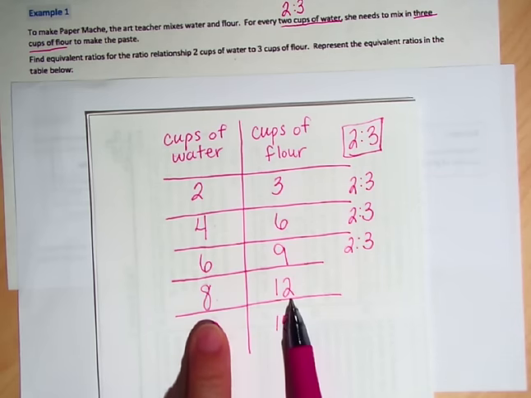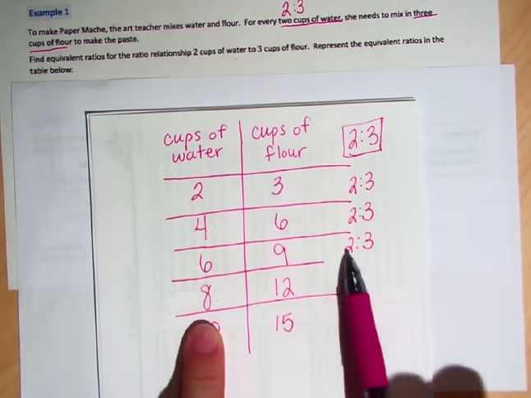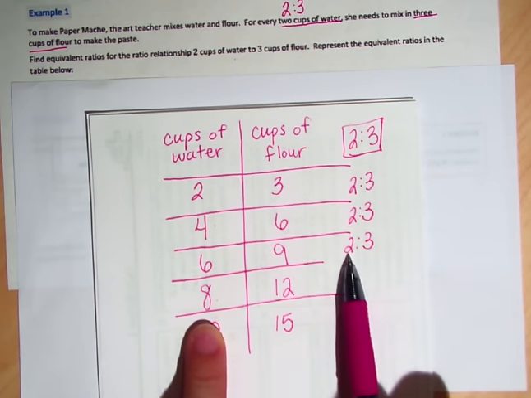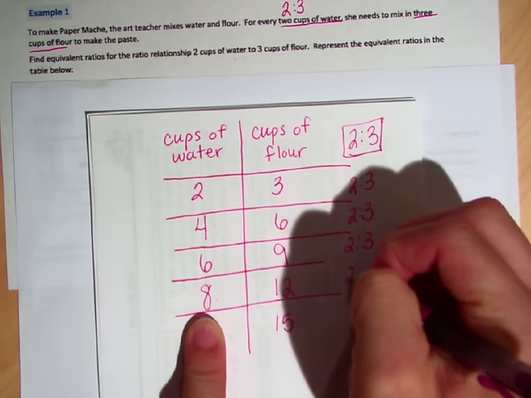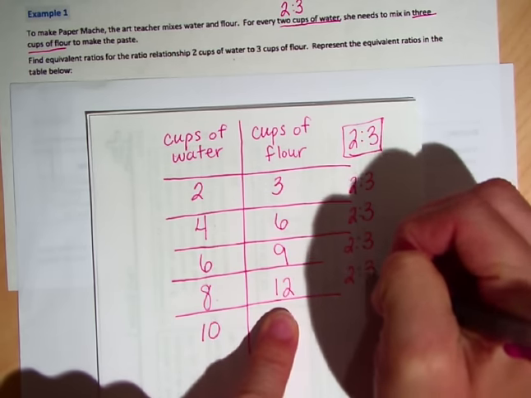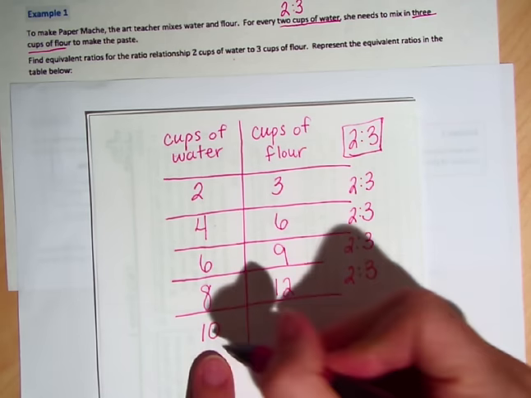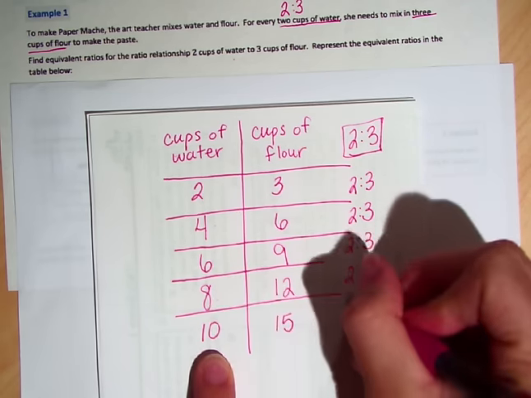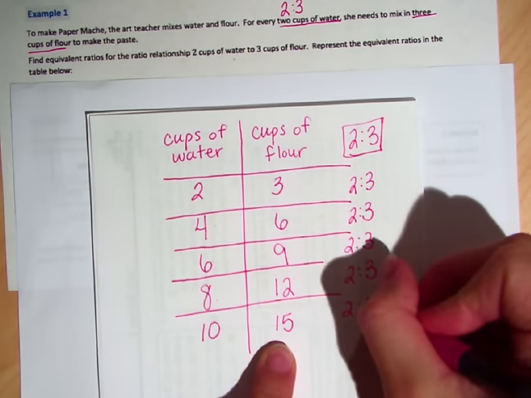Okay, between 8 and 12, I see a 2. So if I take 8 divided by 2, I'm going to get 4. That's not going to be enough. I want to take it down to a 2. I think I'm going to have to divide it by 4. 8 divided by 4 is 2. 12 divided by 4 is 3. Yes, that worked. A 10 and a 15, I know there's a 5 in there, so I'm going to take 10 divided by 5 and I'm going to get the 2 that I need. 15 divided by 5 and I get 3.